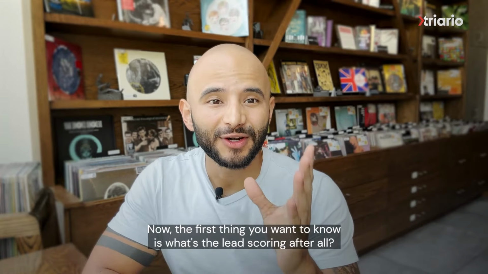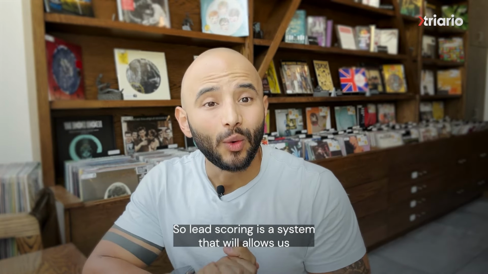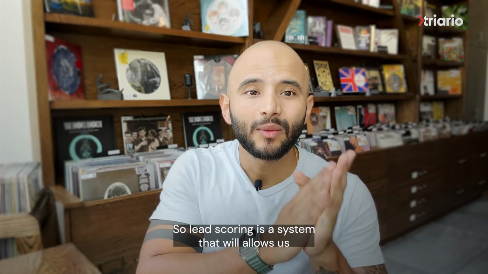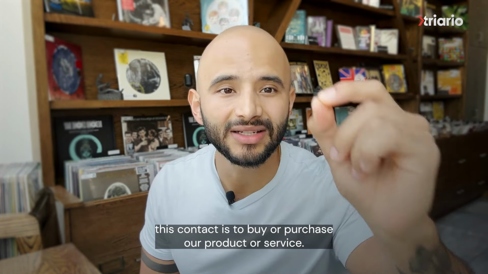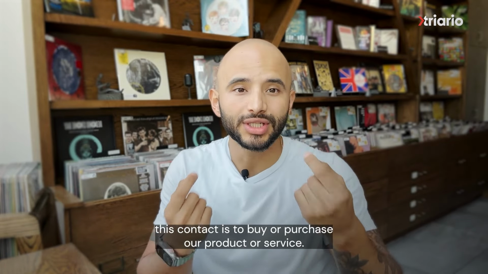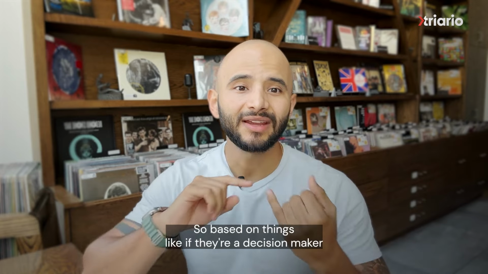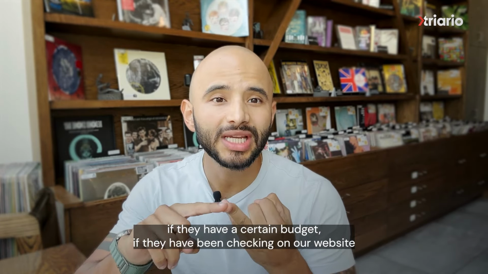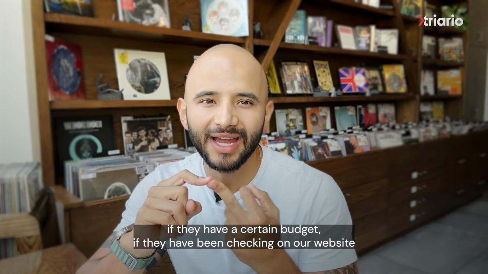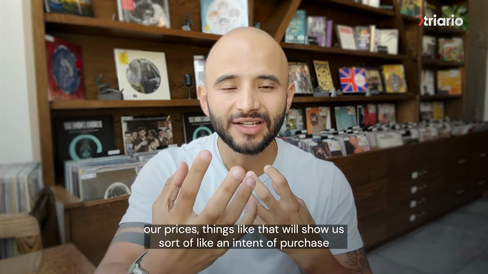Now, the first thing that we want to know is, what's lead scoring after all? Lead scoring is a system that allows us to have a number on a contact that tells us how qualified this contact is to buy our product or service, based on things like if they're a decision maker, if they have a certain budget, if they have been checking our website or prices, things like that, which show a sort of intent of purchase.